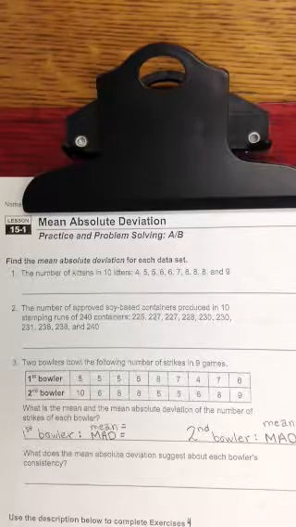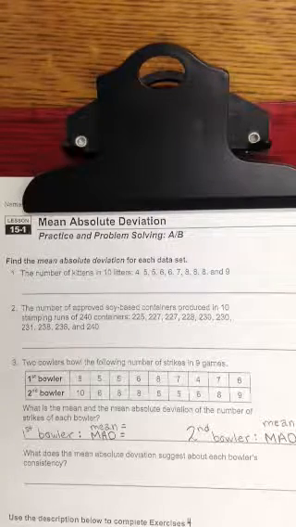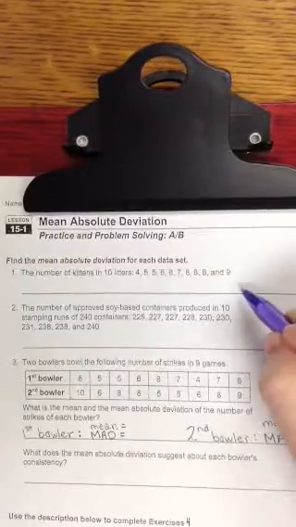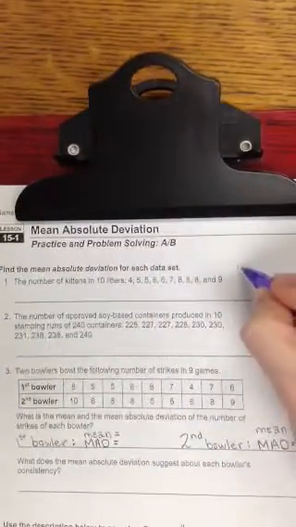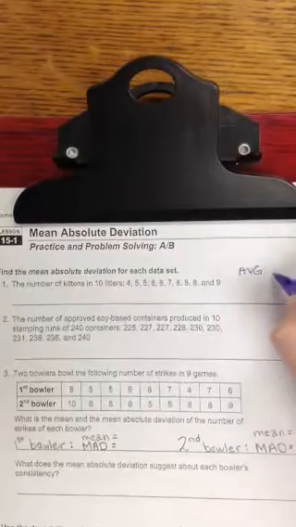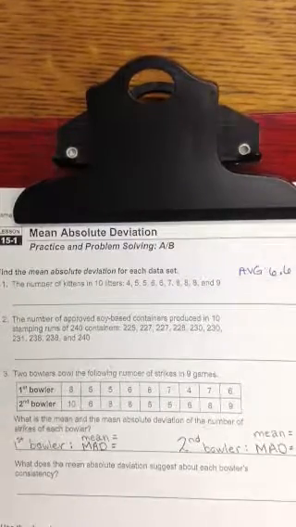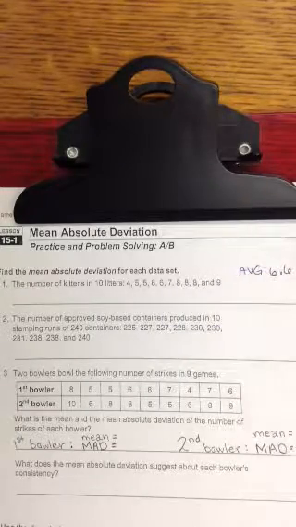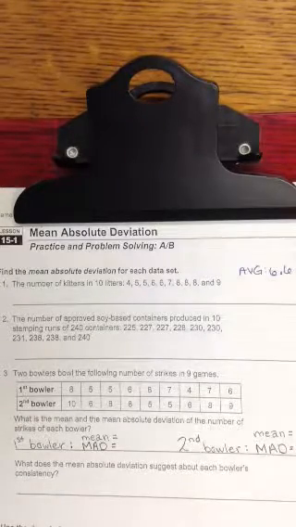Okay, it says find the mean absolute deviation for each data set. The number of kittens in 10 litters. So the first step of getting the mean absolute deviation is to find the mean. So I had to add all this up and divide it by 10, and the average, or the mean, was 6.6. You had to use that number and go back and subtract each data piece from it to get all of the deviations. So you need to check and correct your deviations if it wasn't right.